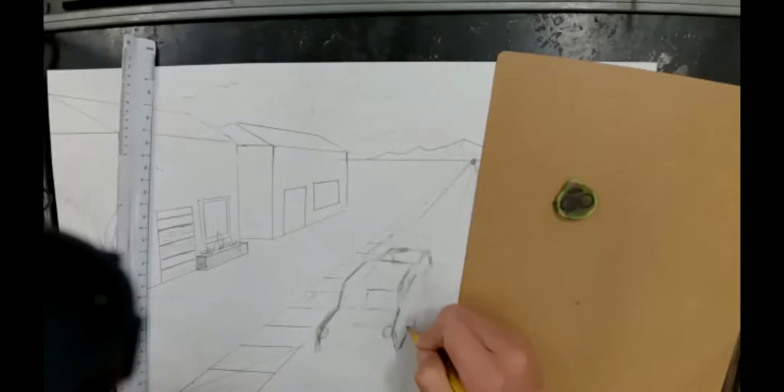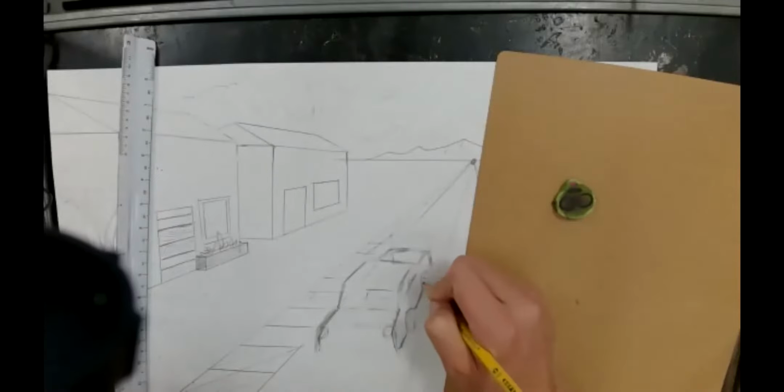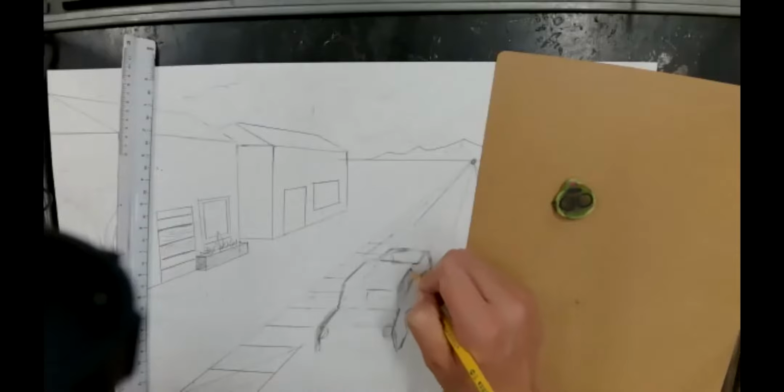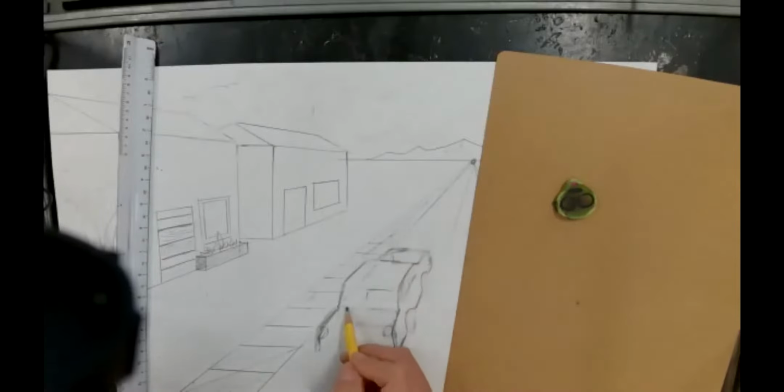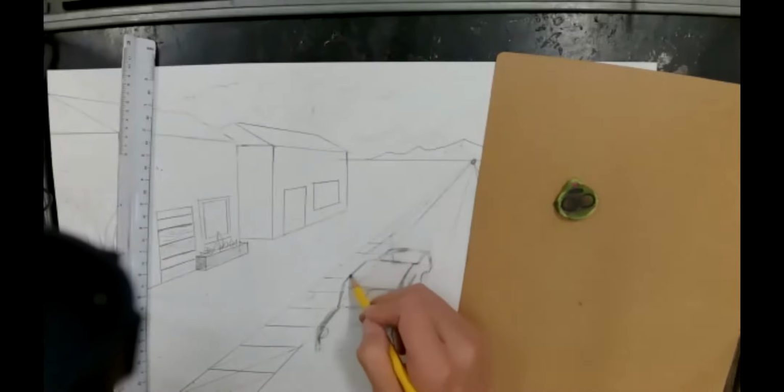What are you gonna do for your outdoor scene? Don't know? You want me to show you more examples? Or you can even go on YouTube and follow along with somebody doing their 1 point perspective. Have you looked it up on YouTube?